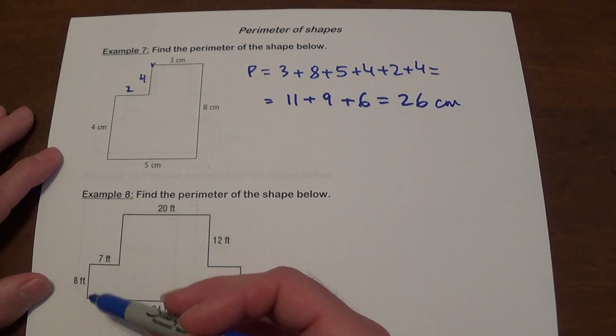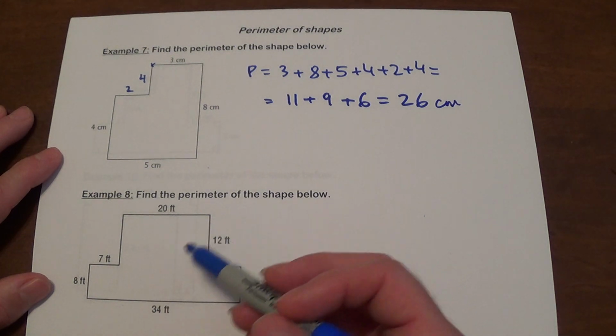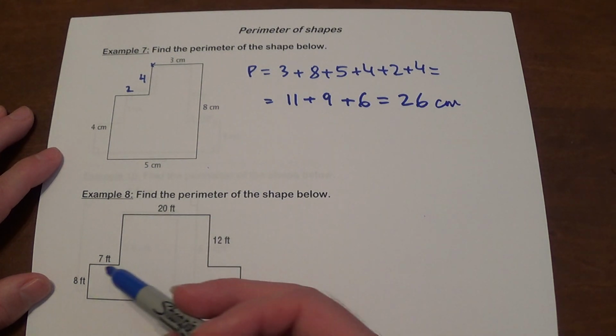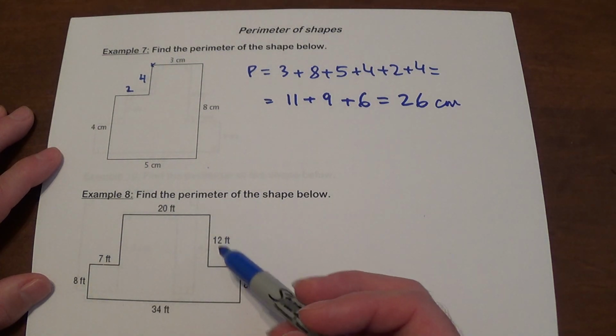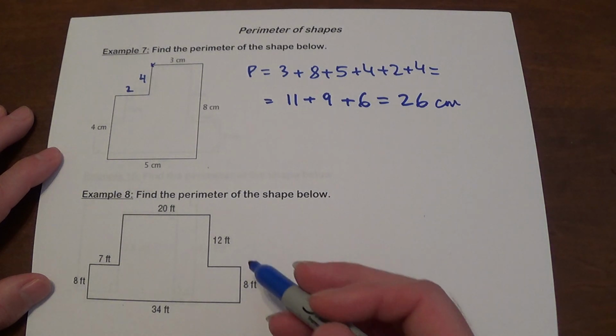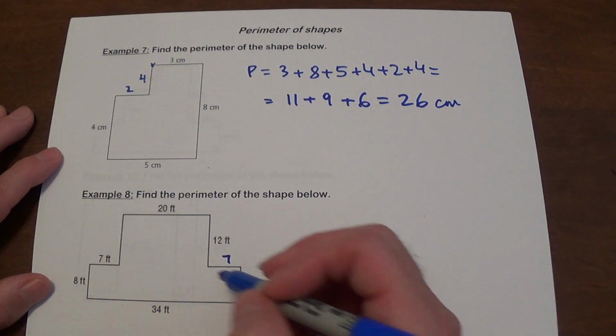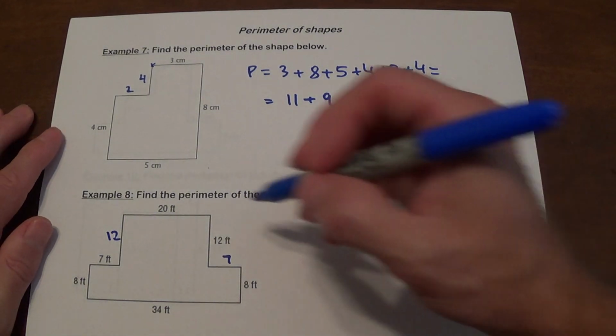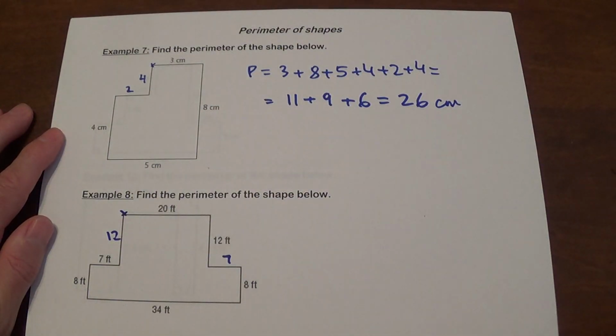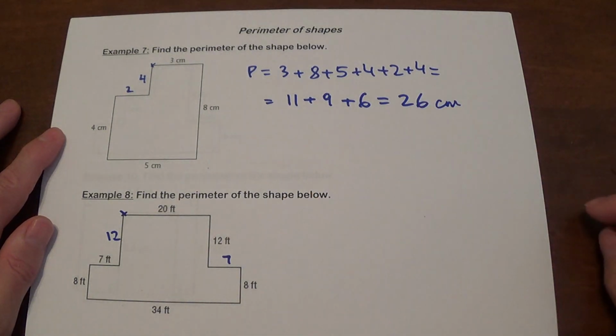This shape here, let's see what we're missing. We know this is 34, this is 8, this is 8, this is 7, this is 20. So if this whole thing is 34 and you have 7 here and 20 here, that's a total of 27. We need how much to complete it to 34? We need 7, right? And this here will be 12. So I think we have all the sides. We pick a corner where we start and add everything together. This is very important, by the way, that you make sure you don't miss anything, because sometimes students forget about missing sides and then they get wrong answers because they did not add everything together.